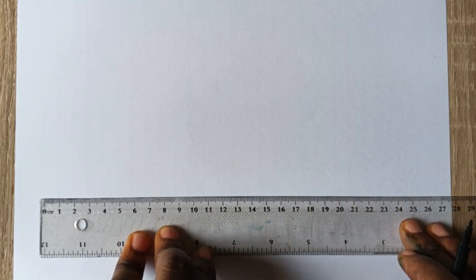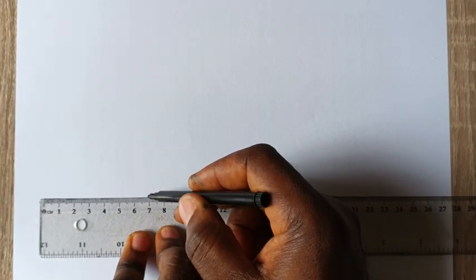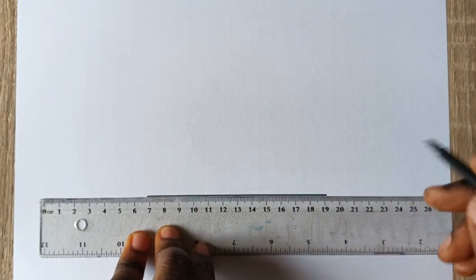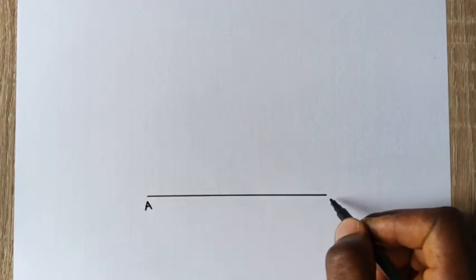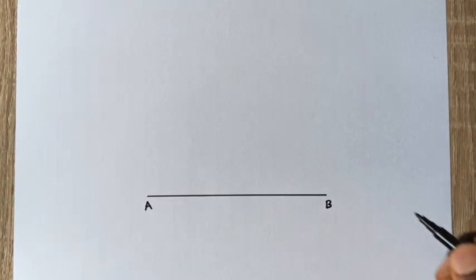Now to proceed, we'll first of all draw a straight line. This straight line is our reference line. So you now label this point A, and then here is your point B. Now the second step is to construct 60 degrees angle.